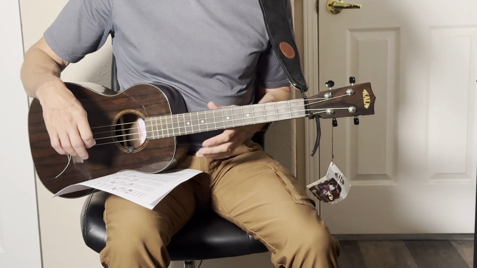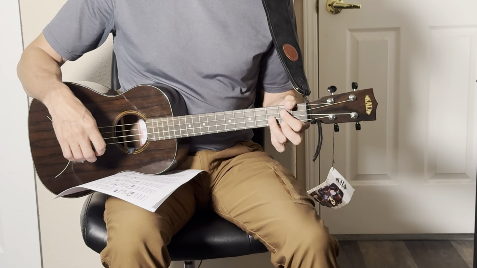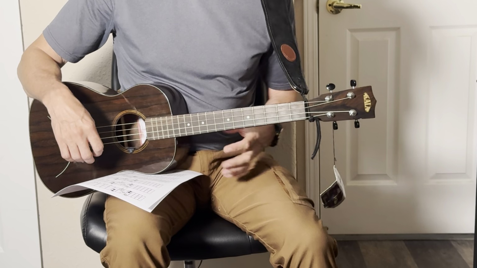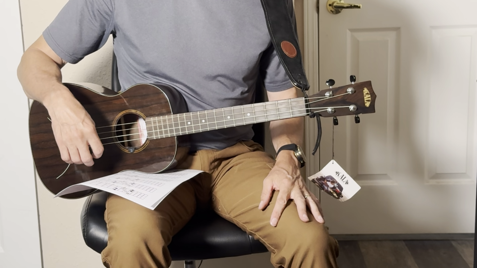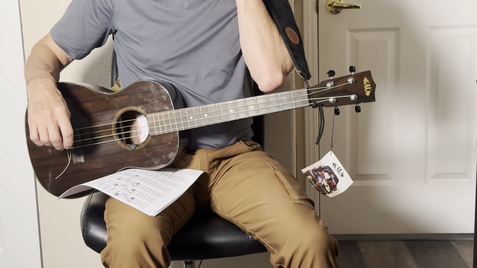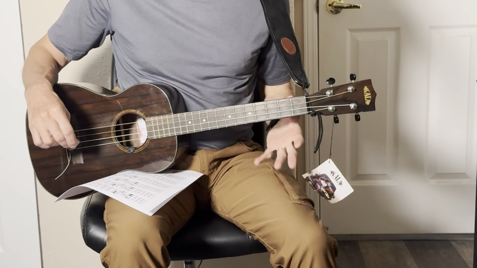But I hear it a lot where people say, man, I understand what's happening, but I just don't know where to find it on the neck. And so you need to learn that one note. You need to go back to the very basics. Okay, enough of that. Let's start talking about the pattern.